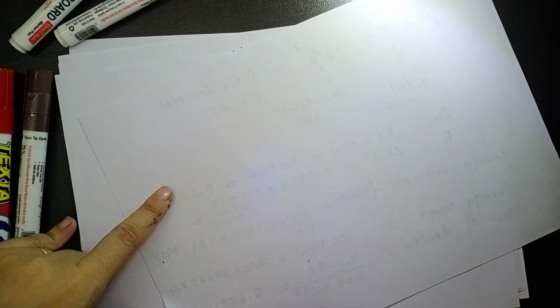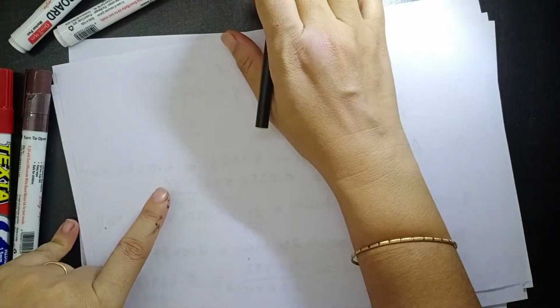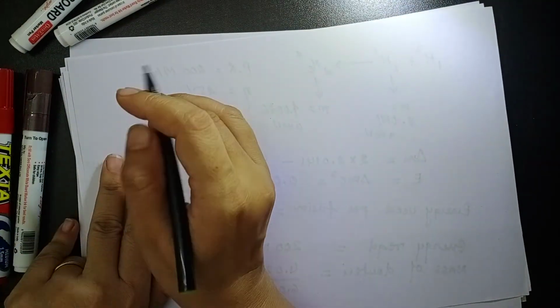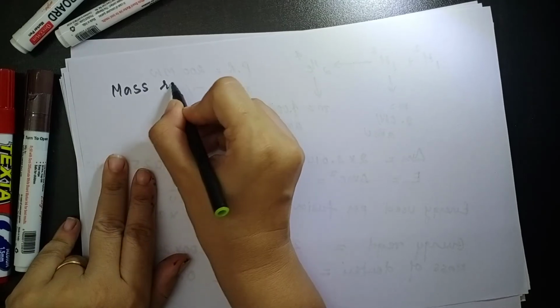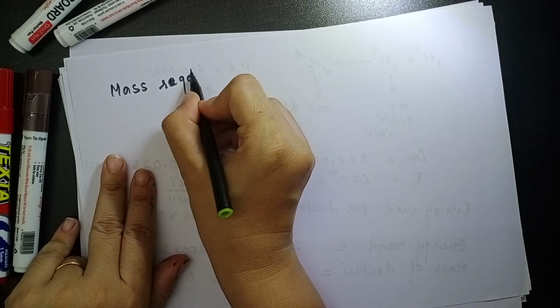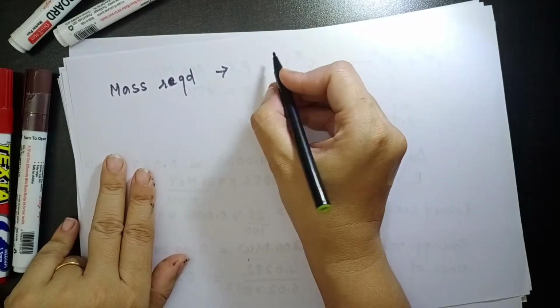Now let's see how much deuterium would be required when we want the entire 200 megawatts.